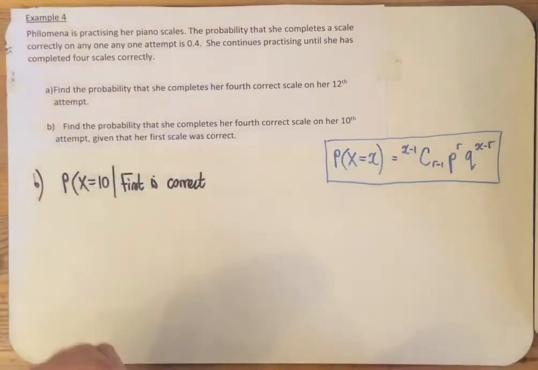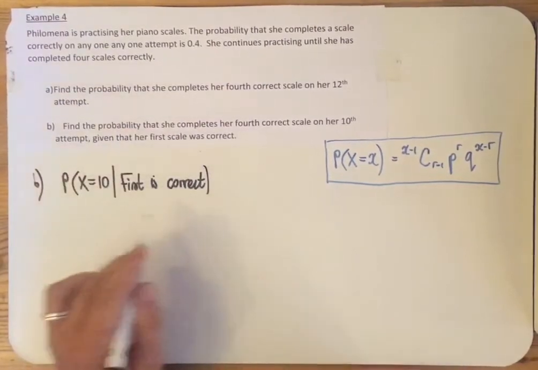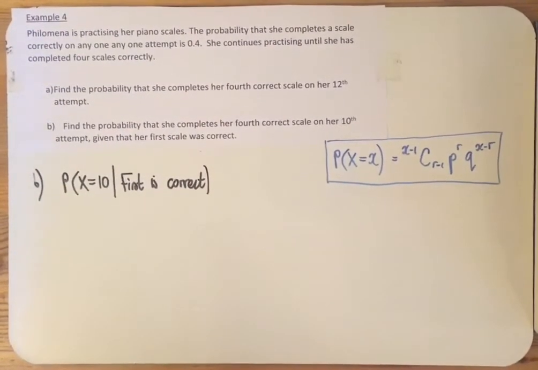And a bit like with the geometric, these given that questions in the negative binomial, you just need to think about what's happening. So you don't want to be using conditional probability formulae for these. If the first one is correct, then in the next 9, she wants her 3rd one to be on the 9th trial, on the 9th scale.